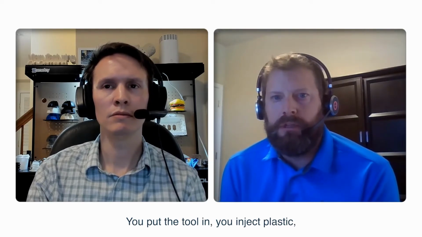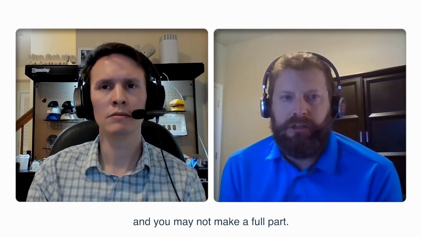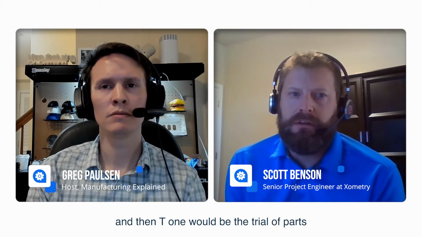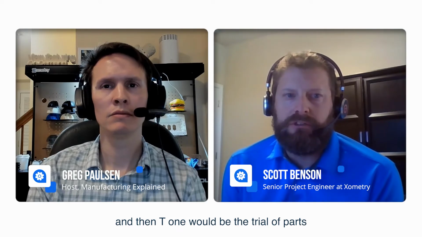Basically, you put the tool in, you inject plastic in, and you may not make a full part. It may not be cosmetically correct, it may not be dimensionally correct, but at least you learn how that process is going to go. Those are not the parts you would get. Those are called T0 parts, the initial trial, and then T1 would be the trial of parts after that initial trial.